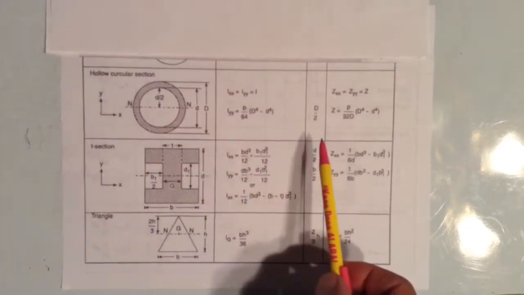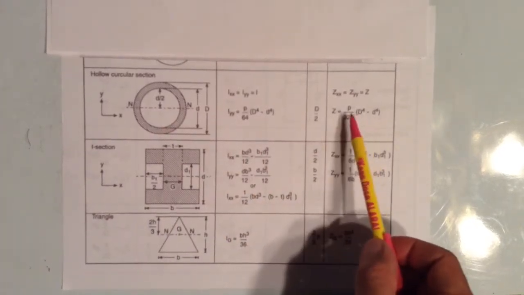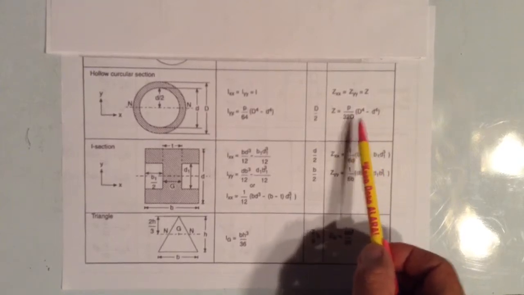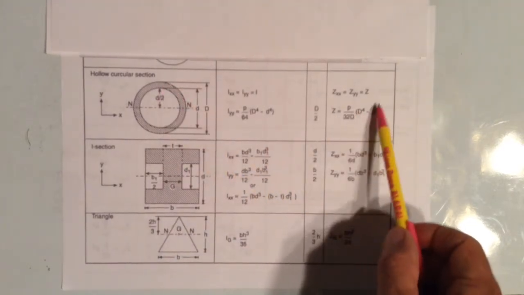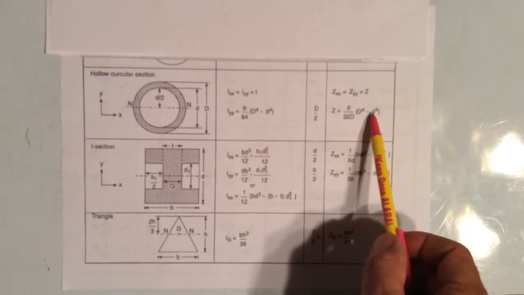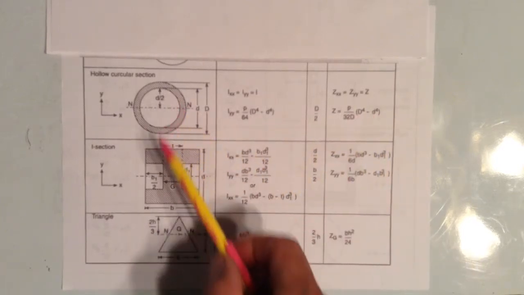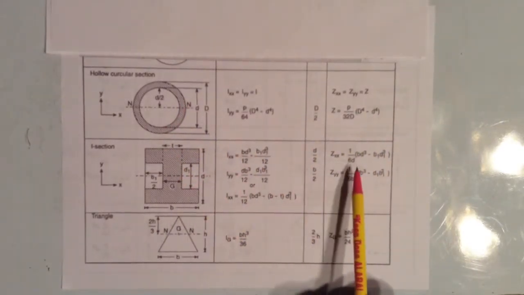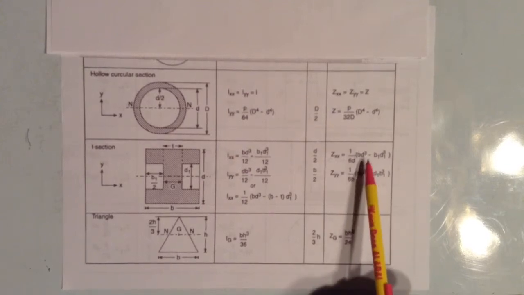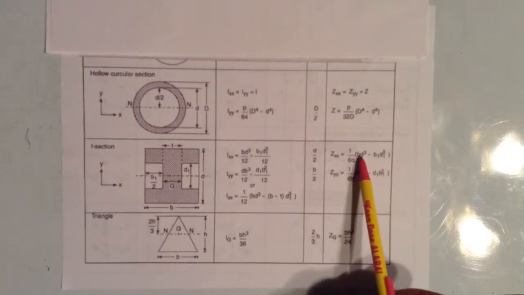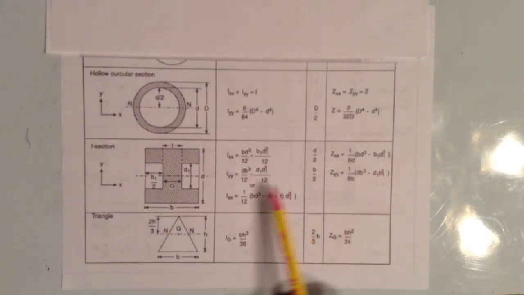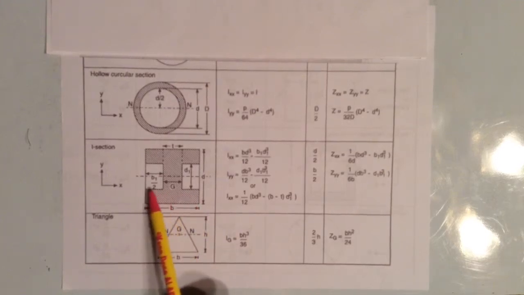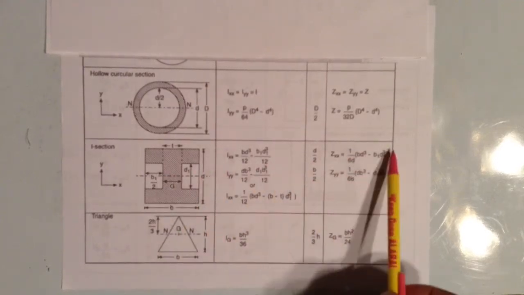Here are some more cross sections. Here's a hollow round pipe, and the section modulus is pi over 32 times big D, the outside diameter, times parentheses outside diameter to the 4th minus inside diameter to the 4th. Okay, here's an I-beam. The section modulus of it is 1 over 6D times base times depth cubed minus that base times that depth cubed.